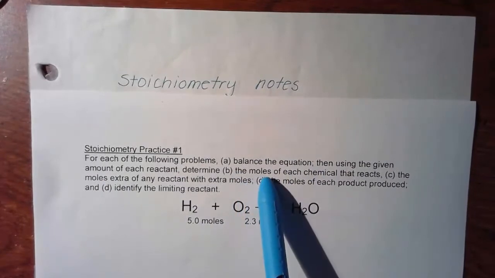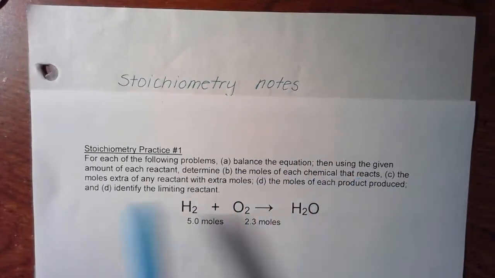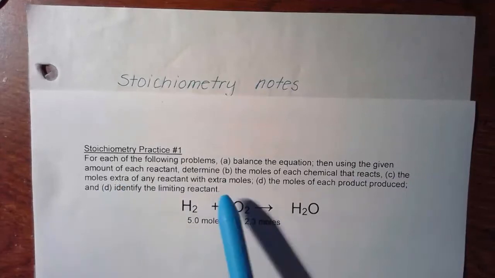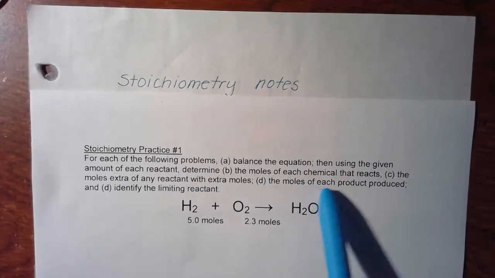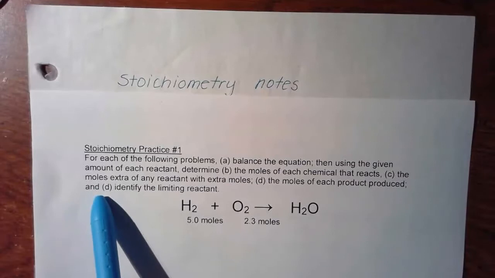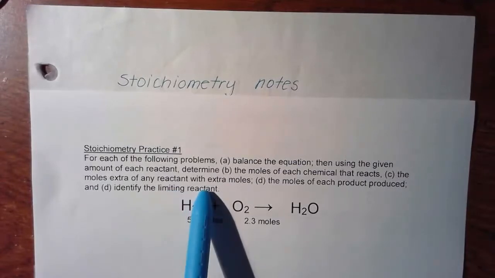the number of moles of the chemical that reacts, the moles of any extra and what they are, and the moles of each of the products produced. And finally, identify the limiting reactant.